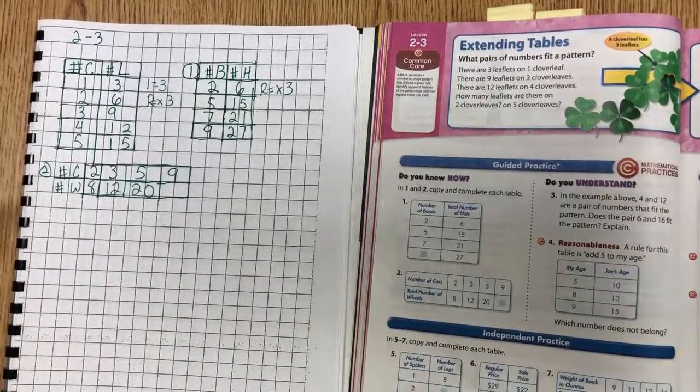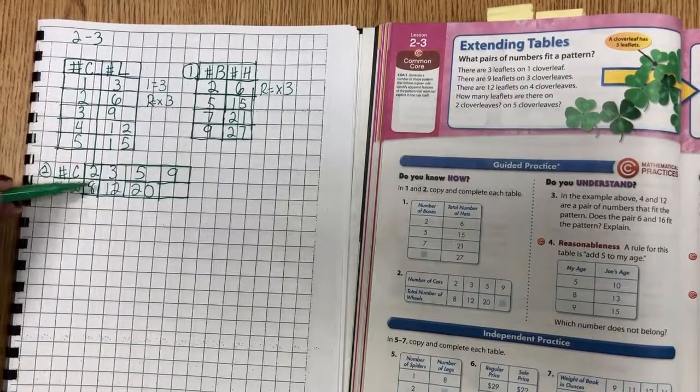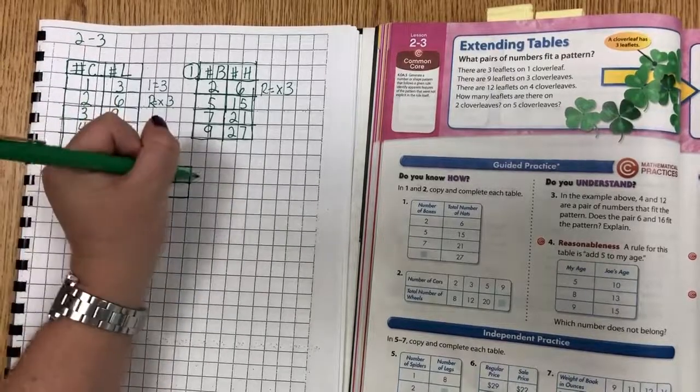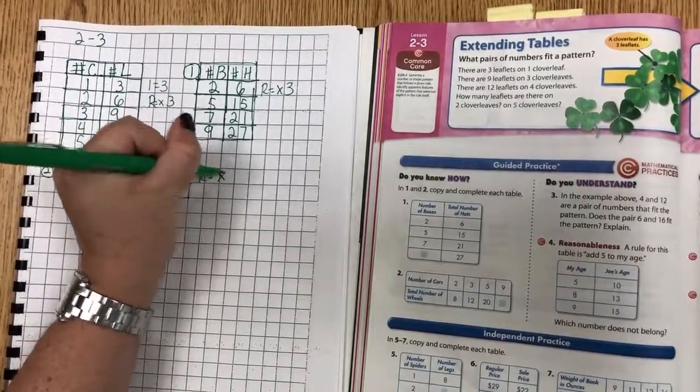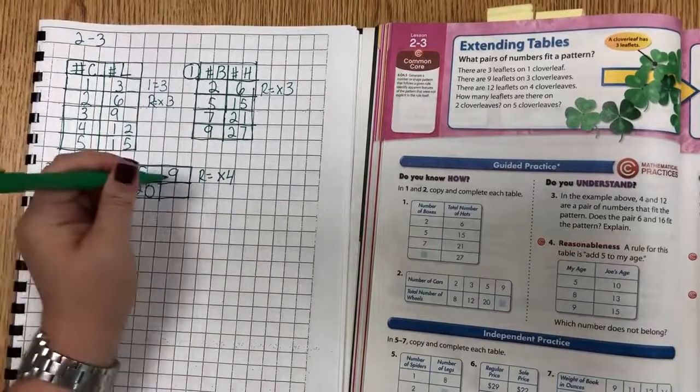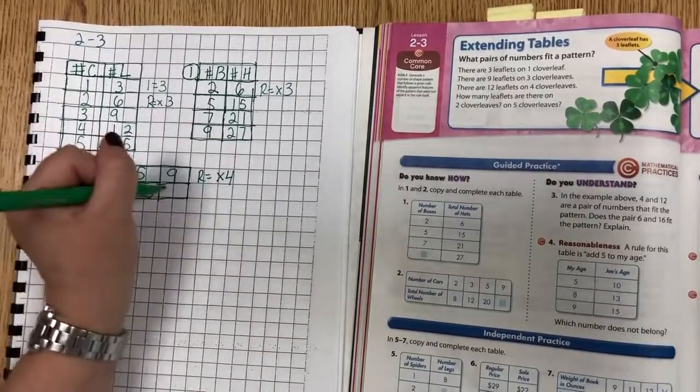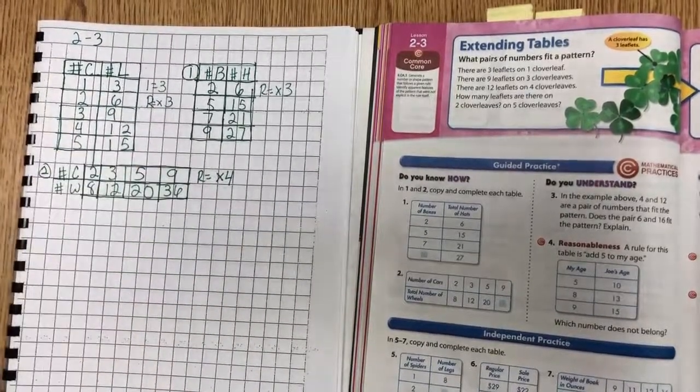Again, I'm going to start at my 2. How did 2 become an 8? Okay, let's check it to be sure. If 2 times 4 is 8, is 3 times 4 12? Yes. Is 5 times 4 20? Yes. So my rule is times 4. What's 9 times 4? 36.